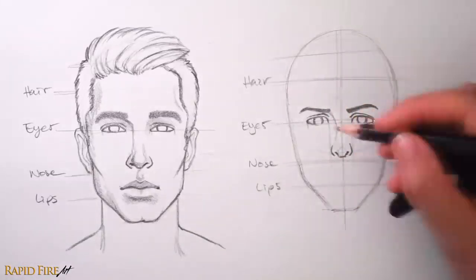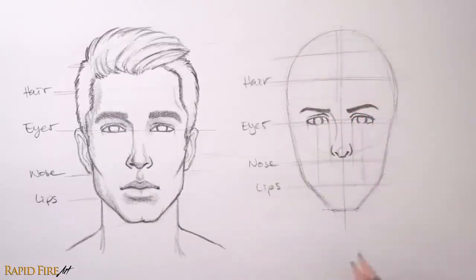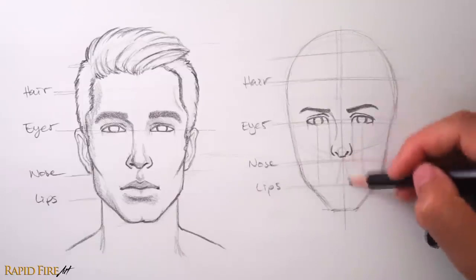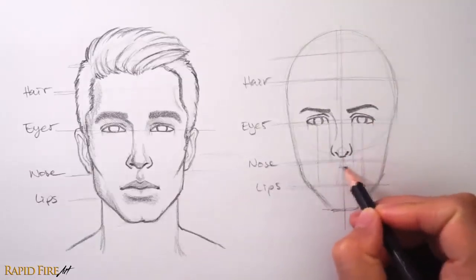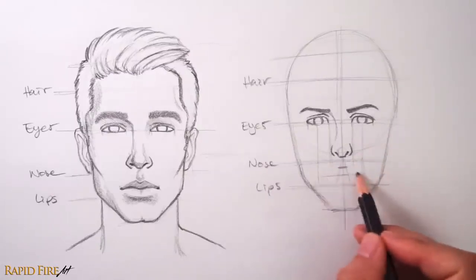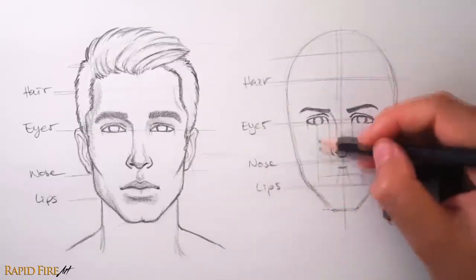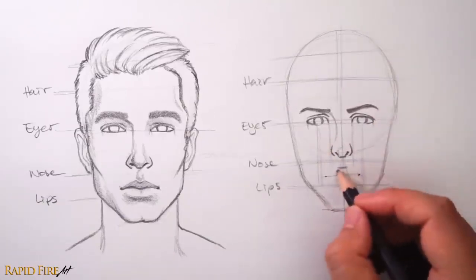For the mouth, draw your boundary lines coming from the center of each eye and place your triangle directly below the nose, resting it on the line labeled lips. Start with the Cupid's bow. Draw the opening, the corners, and then connect everything together.